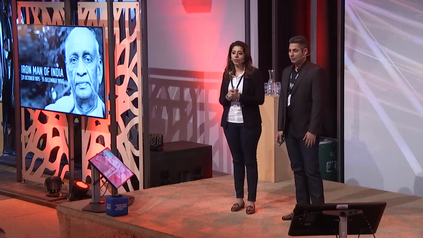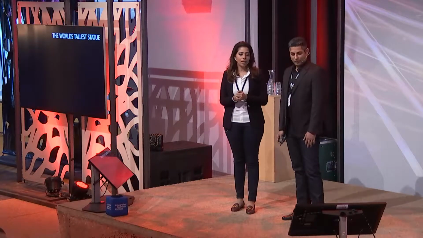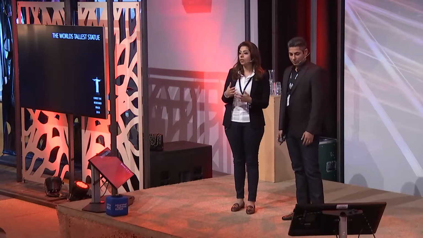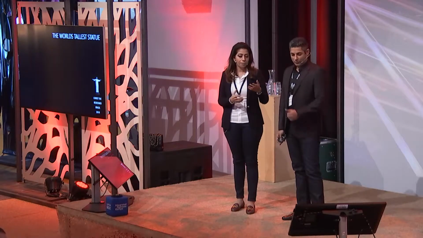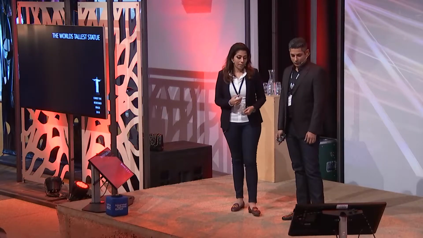But what he did for the country, which nobody really knows, is that he brought together the 565 princely states, without which India would not be what it is today. It would probably have been segments of little dots all over. So the idea for this statue was presented by our Prime Minister, who wanted to give this tribute to this legend.